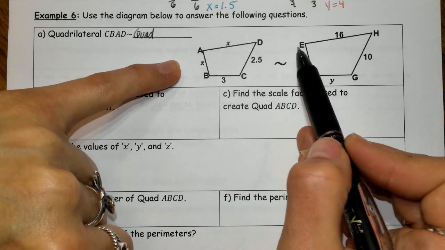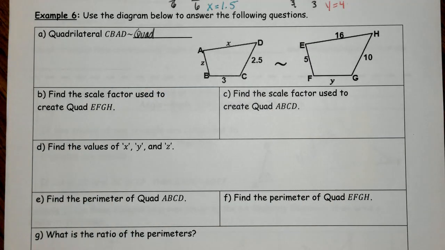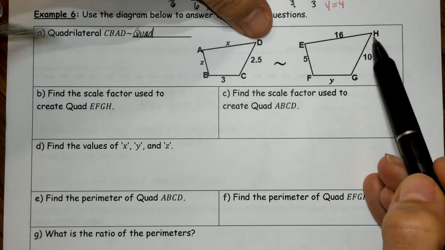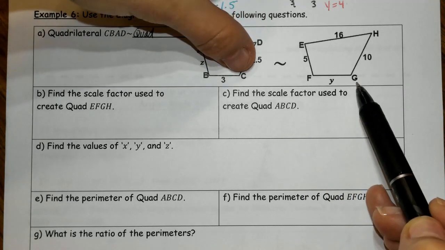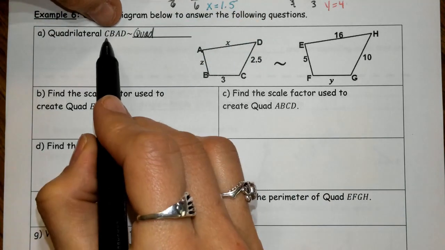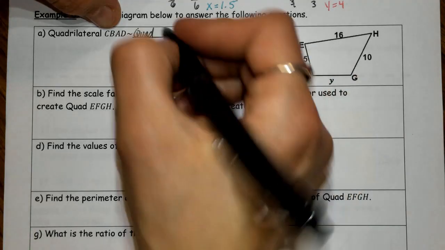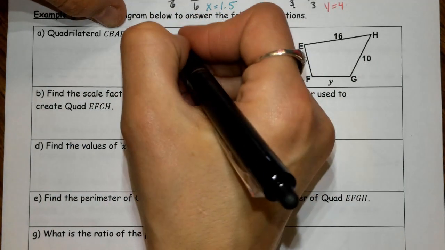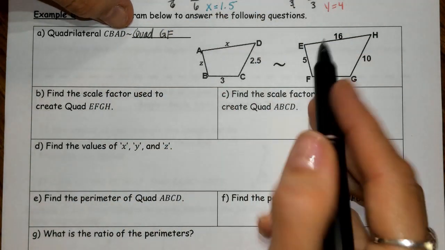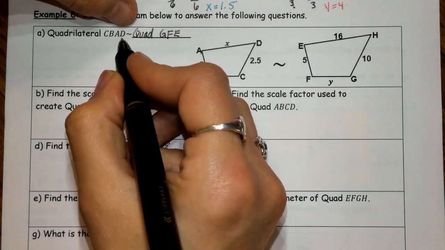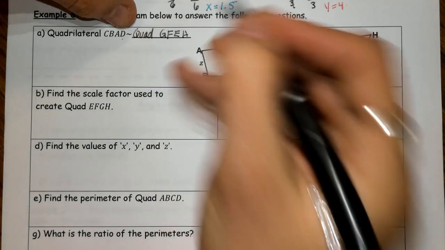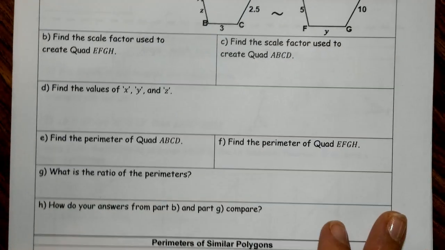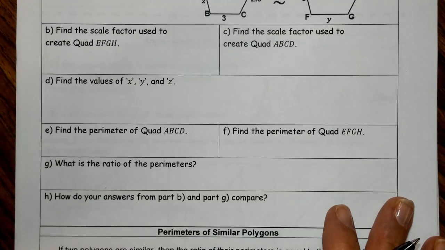So A and E correspond. E will correspond with H, F is going to correspond with B, C is going to correspond with G. So C is listed first, C corresponds with G. B comes next, it corresponds with F. A corresponds with E. And D corresponds with H. All right, we'll come back and label these quadrilaterals in just a little bit.